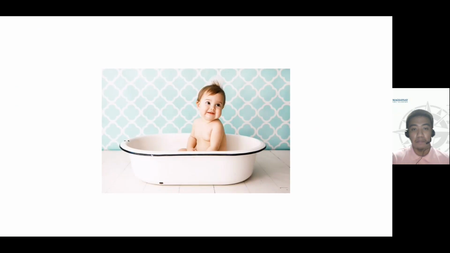So, we witness displacement in this example of a baby taking a bath. We are witnessing displacement when we put our baby into the bathtub. The water pushes out because of the weight of the baby.